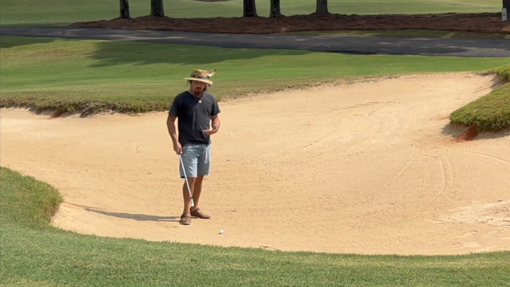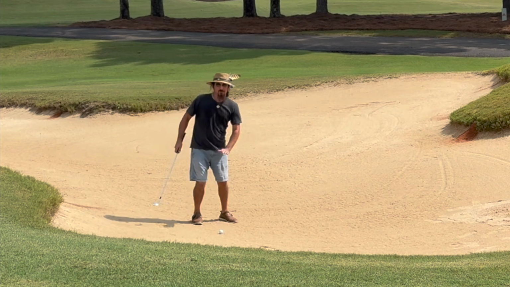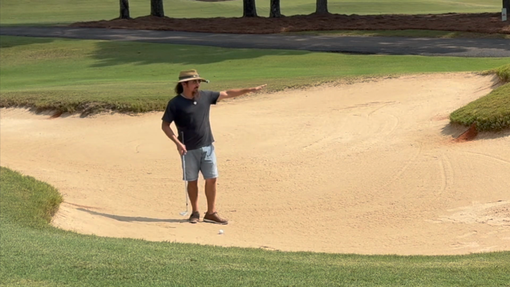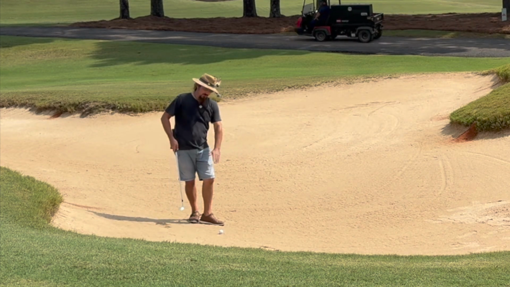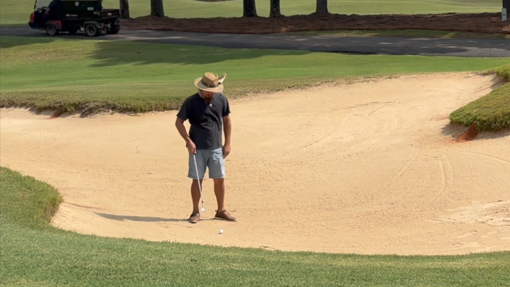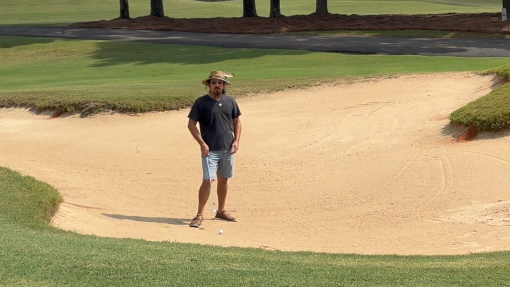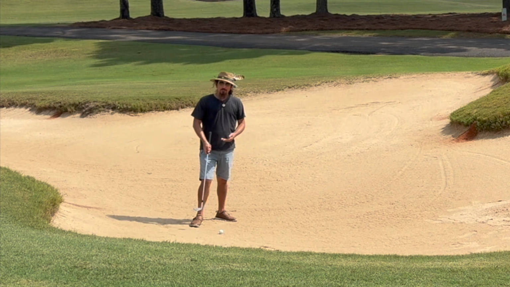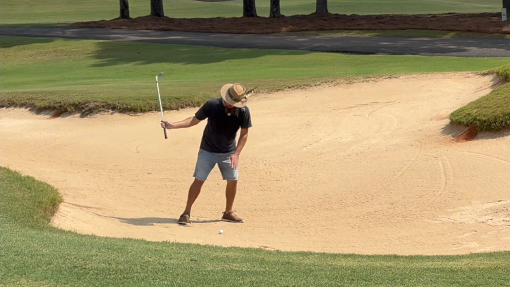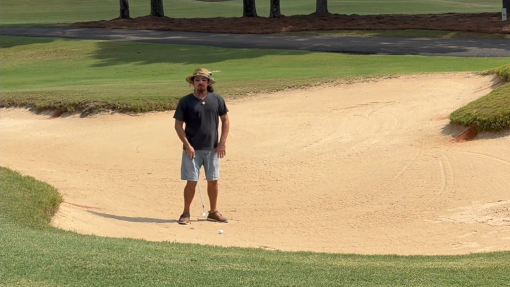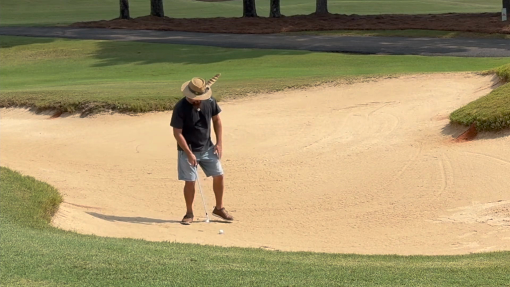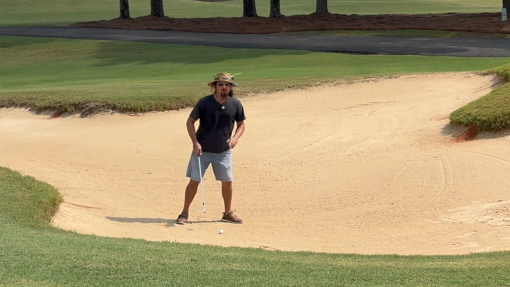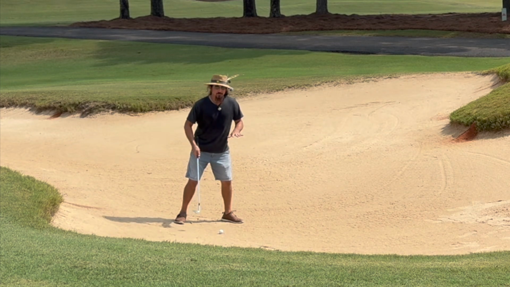So now we'll talk about a downhill slope. You've hit it in the front of the bunker going this way. So now the slope is like this, it's a downhill lie. These are some of the more difficult shots to hit out of the bunker. When you're hitting a downhill shot, because you're wanting to work with the slope this way, sometimes you have to use more loft.